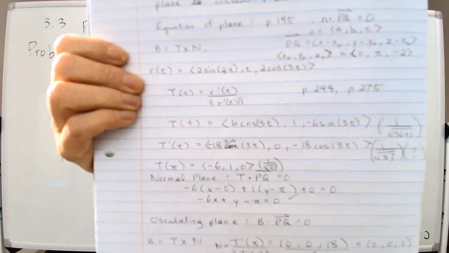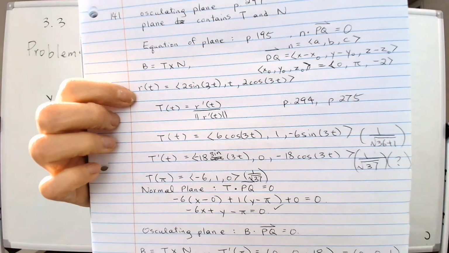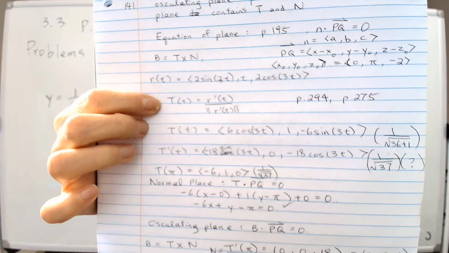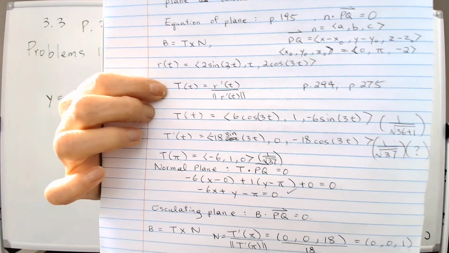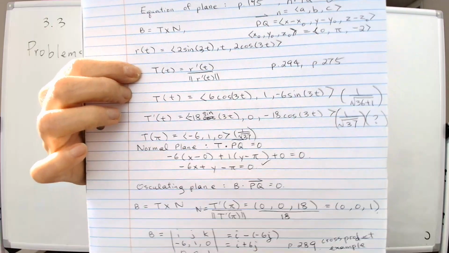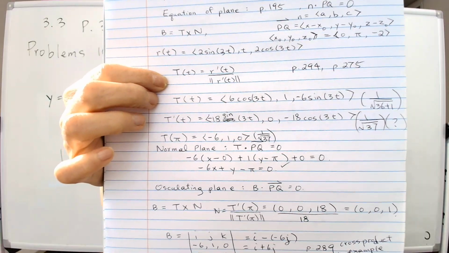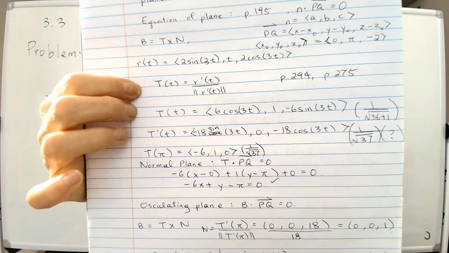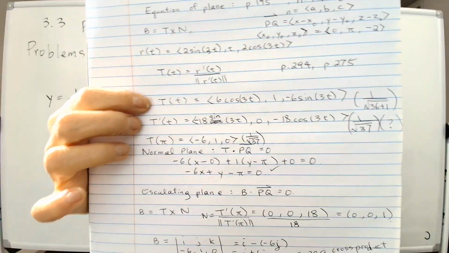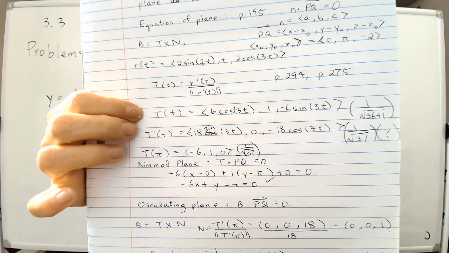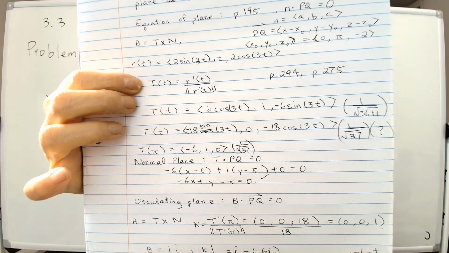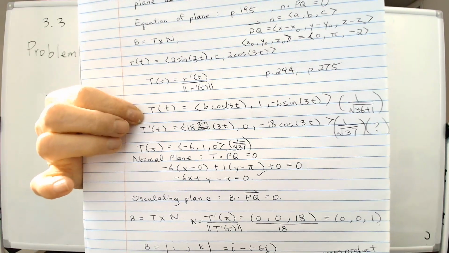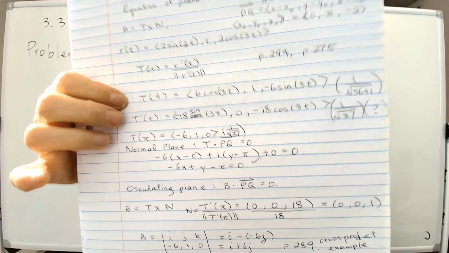Based on the information we have, r of t is this, so we need to go by the definition of T, which is from a previous section, on page 275, but it's also on page 294. That's where I found it. So we know what T is, then we figure out what r prime is, divided by its norm.